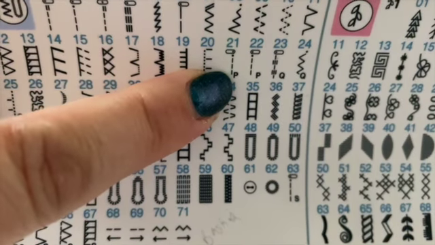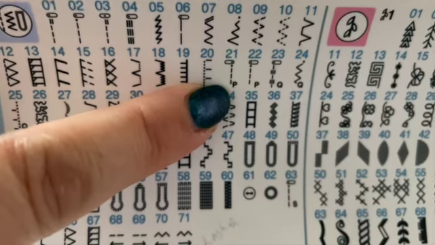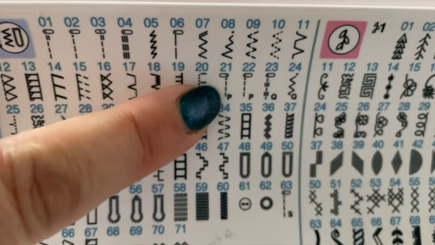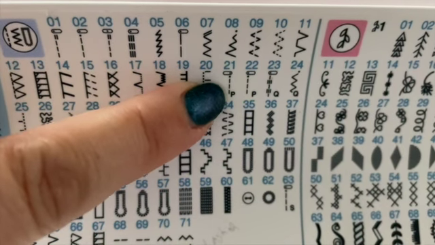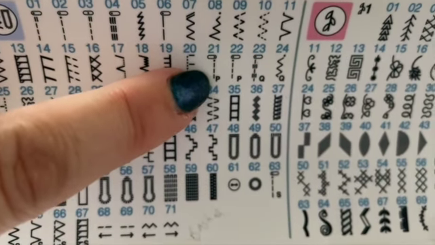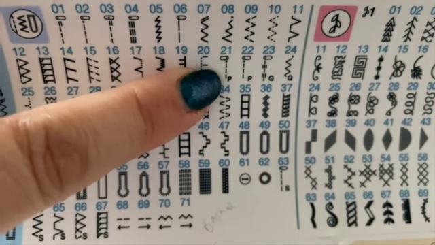If you've ever wondered what that is, it means P for patchwork. And if you press it or select that 21, magically it will come up as 5.5 for you. Okay, so either way, if you haven't got that, don't worry, just change your stitch width to 5.5.